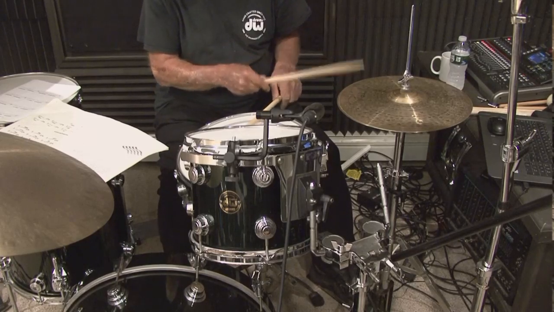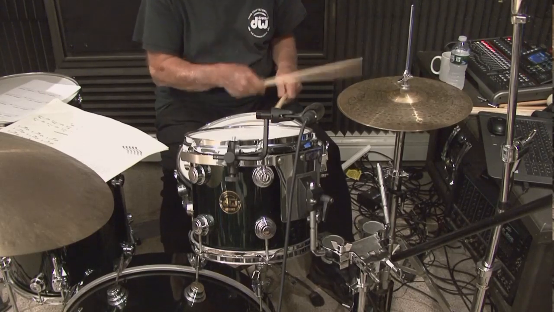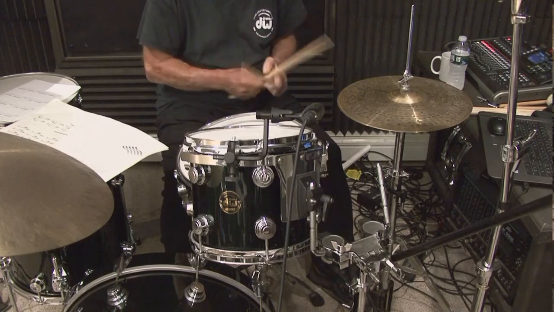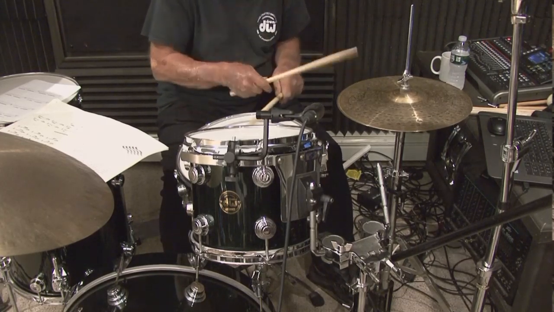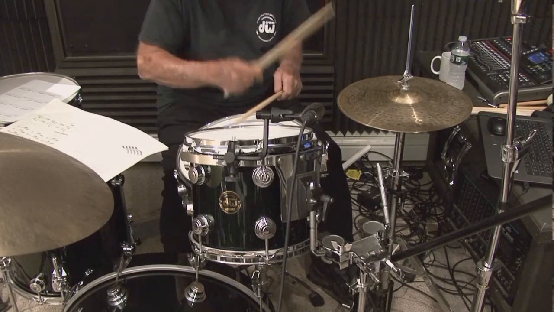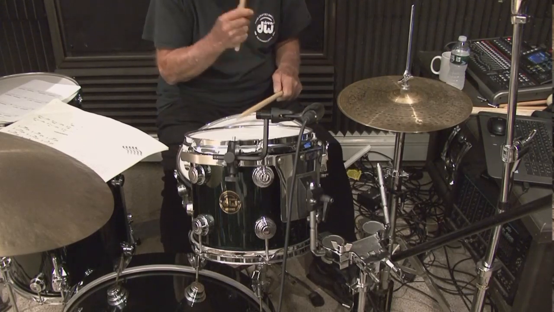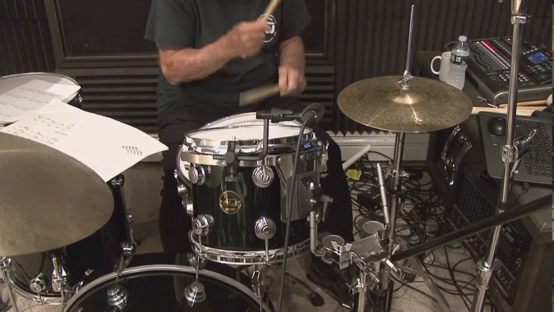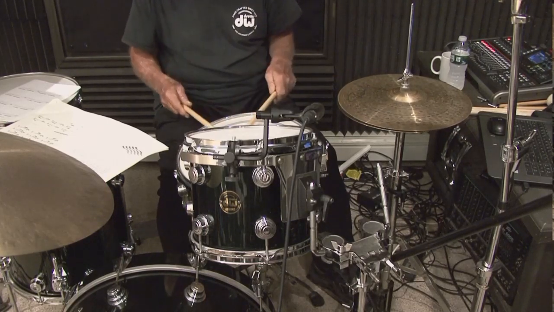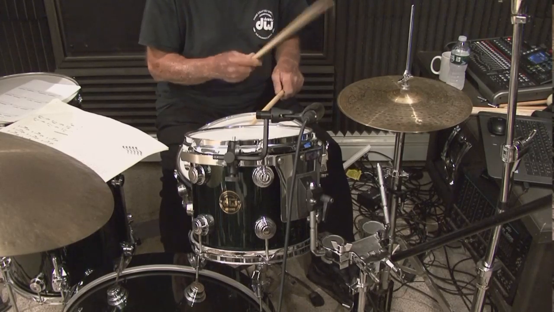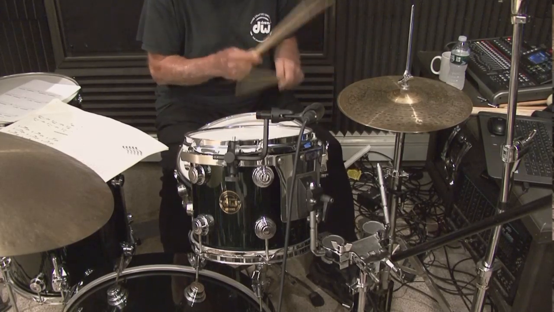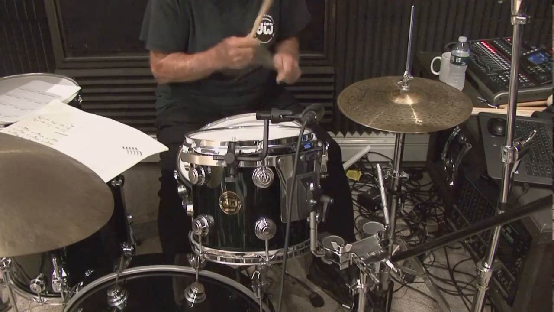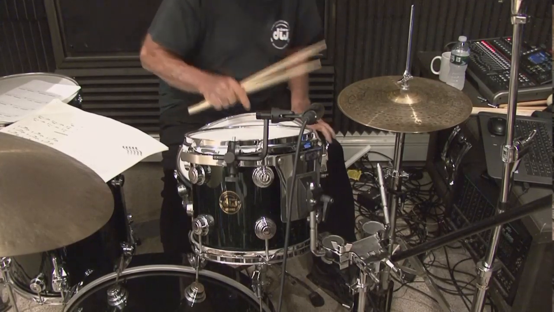Okay. Number 7. The bass drum is going to now be on the 1 and the 3. 1 E and a 2 E and a 3 E and a 4 and 1 E and a 2 and 3 E and a 4. Up tempo a little bit. Number 7. 3, 4. So on and so forth.